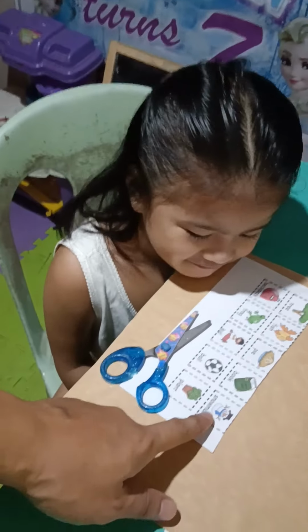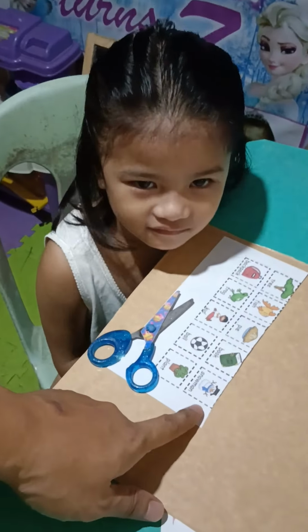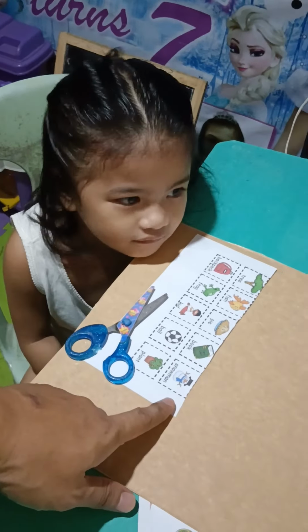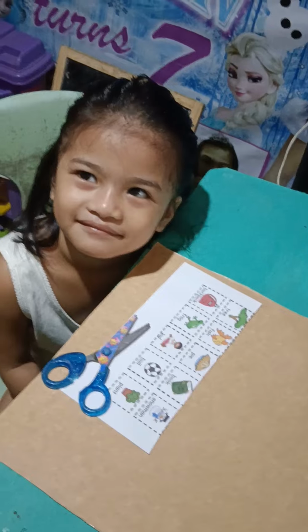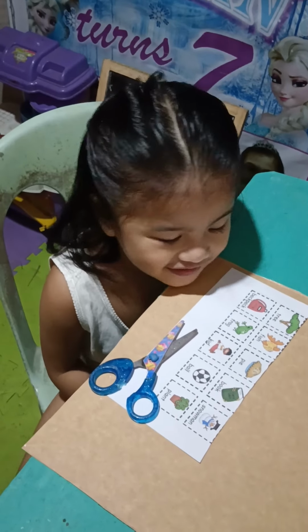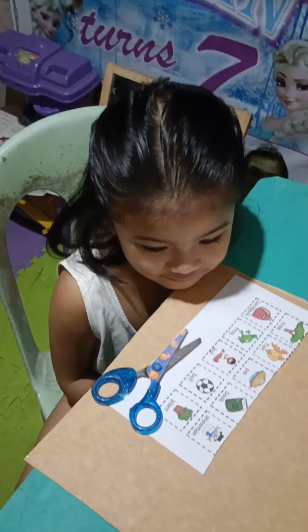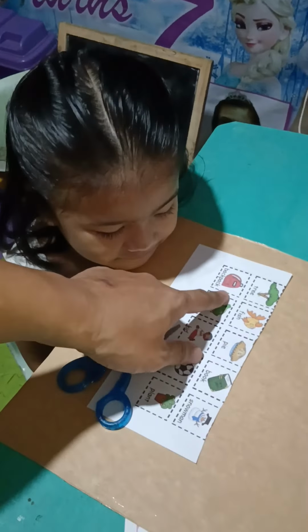The next picture, what picture do you see? A snowman. Is a snowman living or non-living? Living. Does it grow? Does it move? It doesn't grow. So is it living or non-living? Non-living.